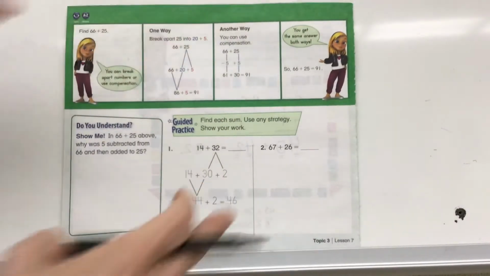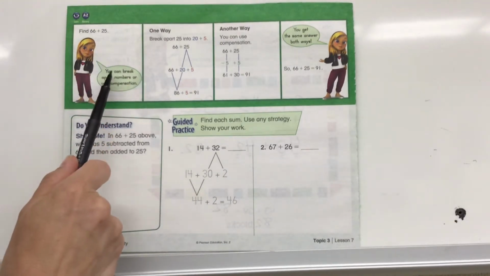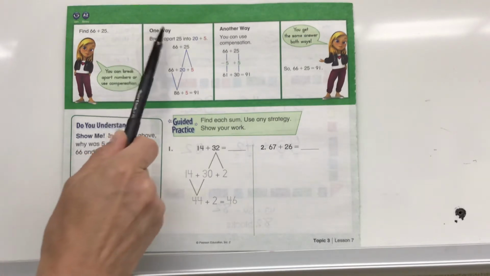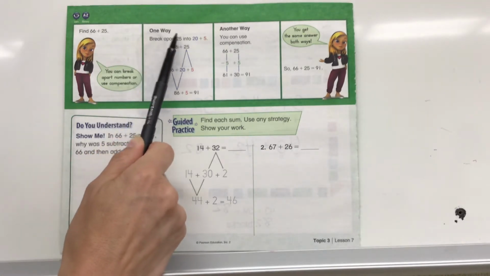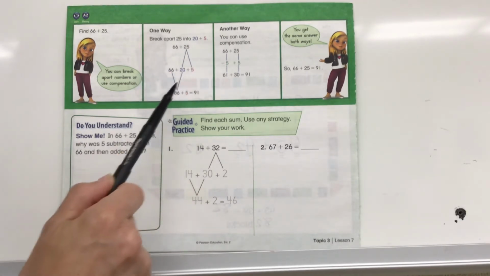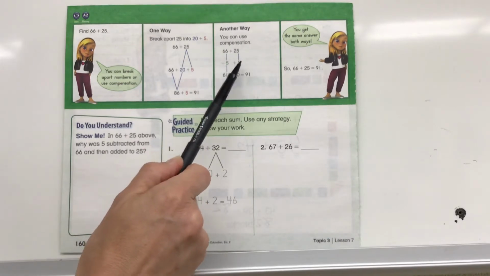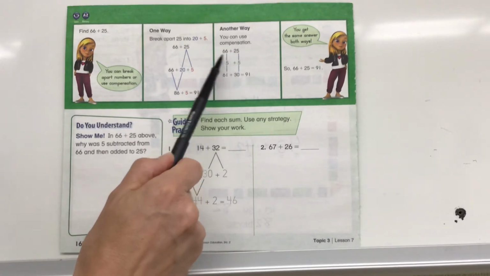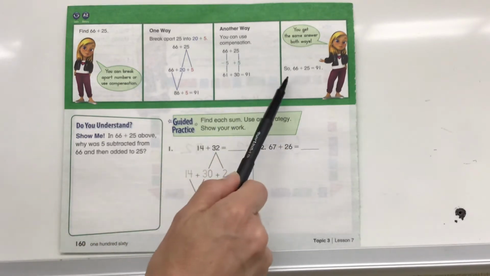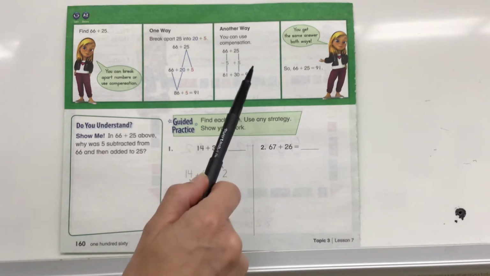All right, let's take a look at our comic. Find 66 plus 25. You can break apart numbers or use compensation. One way, break apart 25 into 20 plus 5, right here, and then add across. And another way is using compensation like we did before. If you add to one side, you can subtract from the other side. So you get the same answer both ways. We know both ways our sum is 91 here and 91 here.